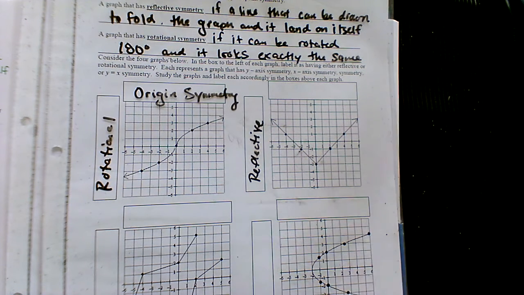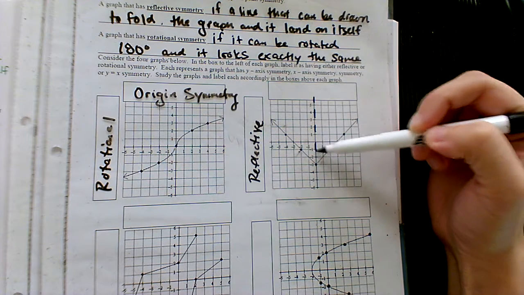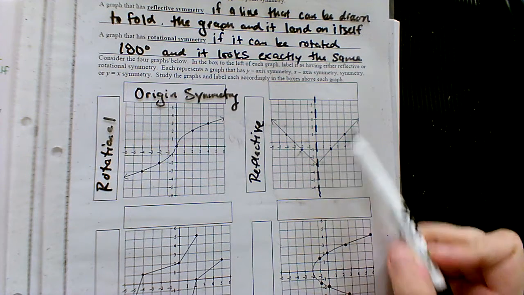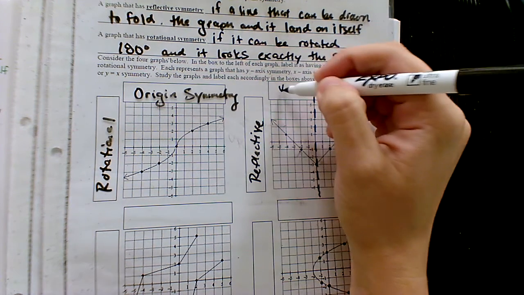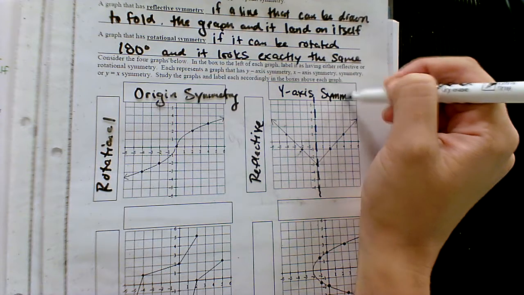Can you describe where that line might be? It'd be over the y-axis. Okay, so if you imagine that's where you would fold it, like a piece of paper, notice how this left side, if you fold it over that line, would land up here. If you want to test it on your paper, you can. So if we can get a little bit more specific, we'll classify this as y-axis symmetry.